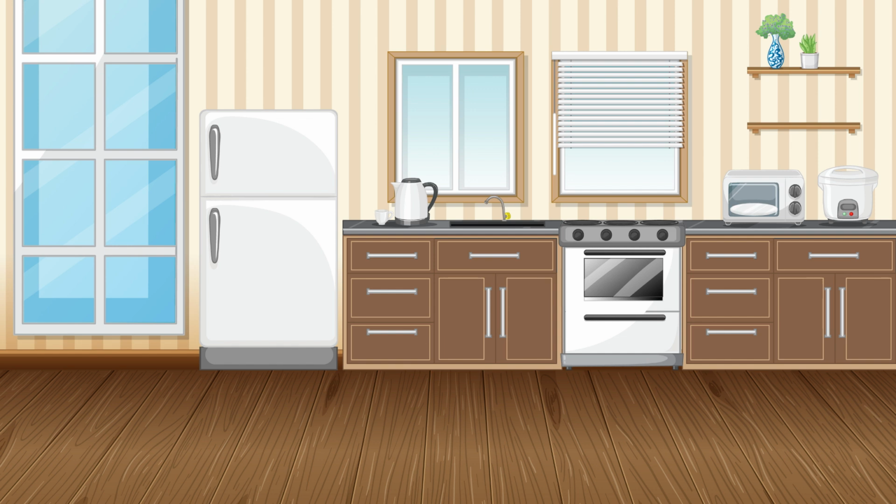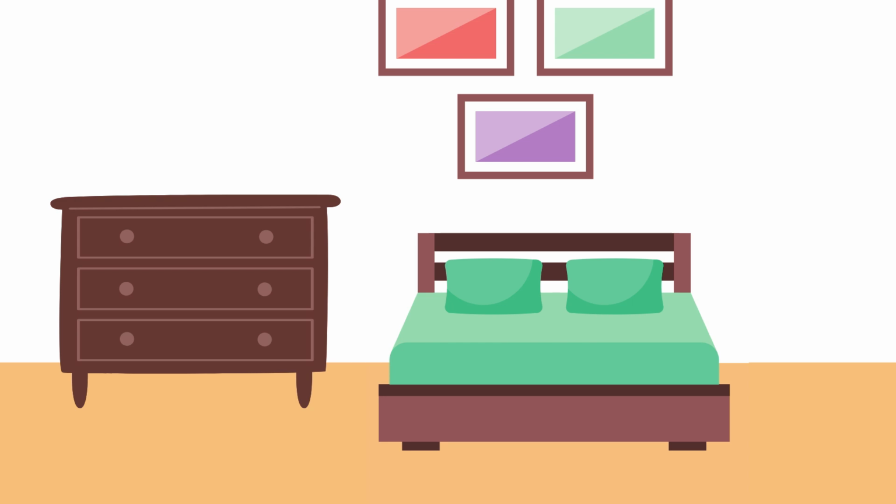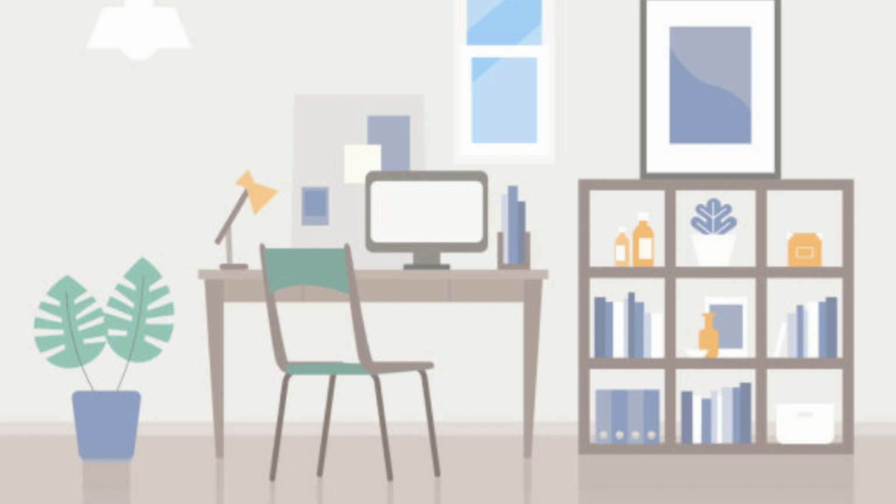There are things in all of the rooms. Maybe spatulas in the kitchen, pillows in the bedroom, pencils in the office. All of the rooms contain things, things that you use. And on your computer, you also have a lot of things.